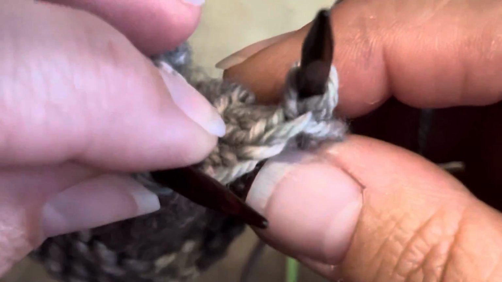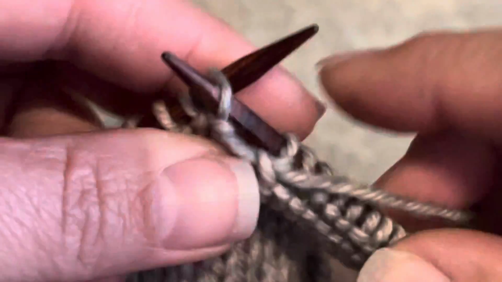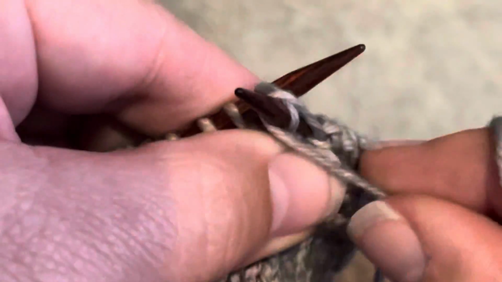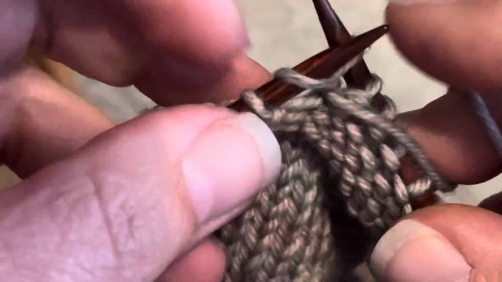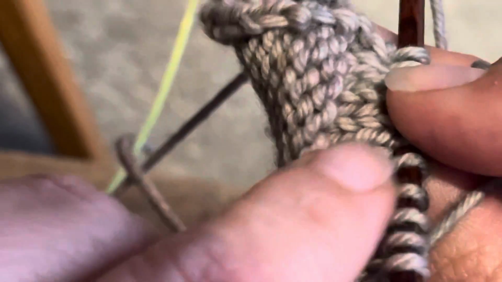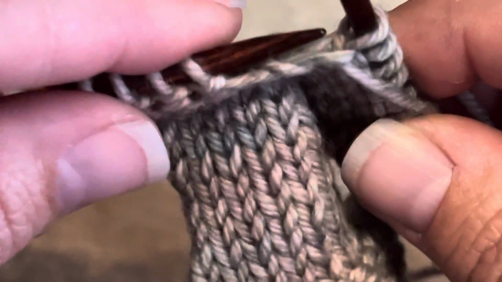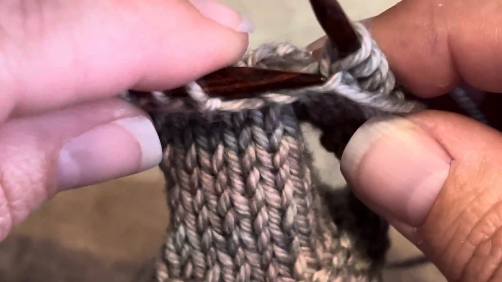So let's do a purl stitch. I'm going to insert my needle, go around the front, and that's a purl stitch. It's actually the opposite of a knit stitch. So to undo it, it's just the opposite side.